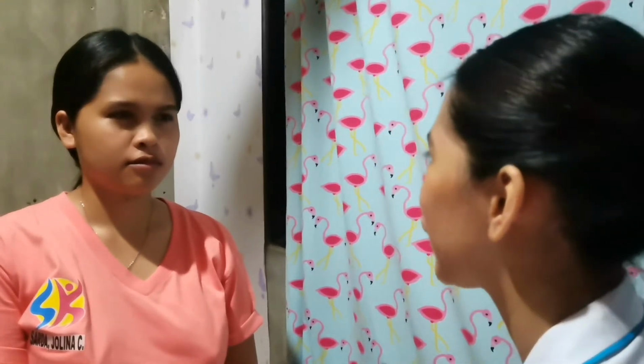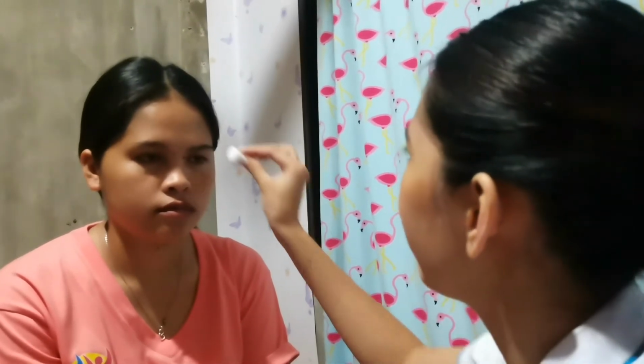Left pupil constricts. Fifth nerve is the trigeminal. It has both sensory and motor components. Light touch sensation is tested in the ophthalmic, maxillary, and mandibular divisions. I'm now going to test the sensation on your face. I'd like you to tell me if it feels the same on each side.